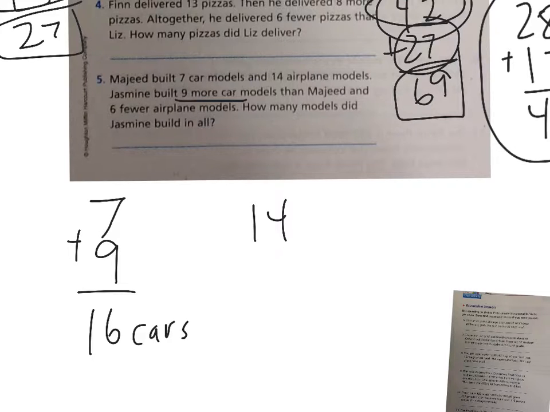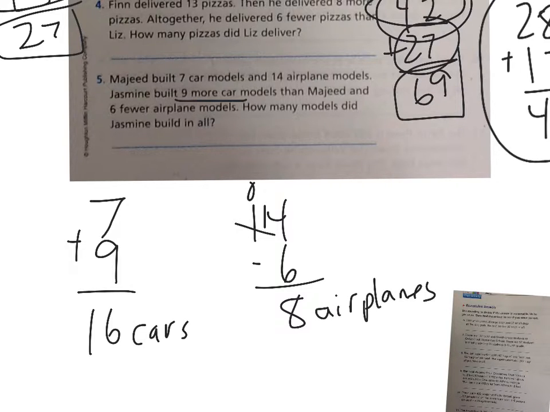But 6 fewer airplanes than Majid. So she built 6 fewer airplanes, so that's subtraction. So that's 8 airplanes is all she built. So how many models did she build in all? You take your 16 and you add it to 8, and that means that she built 24 models in all.